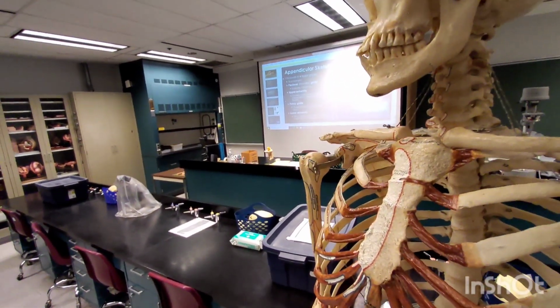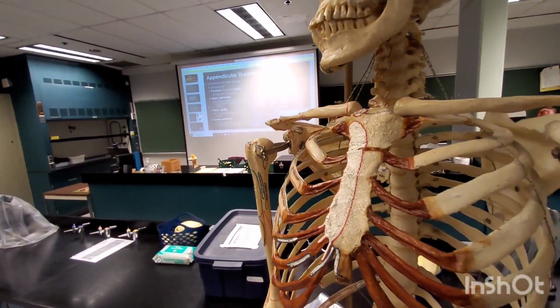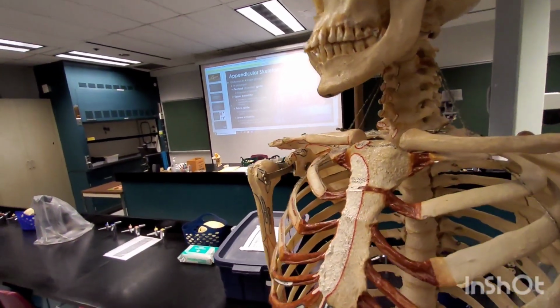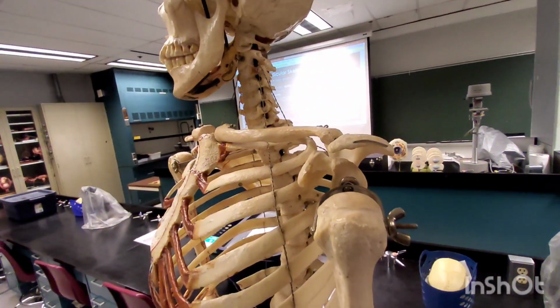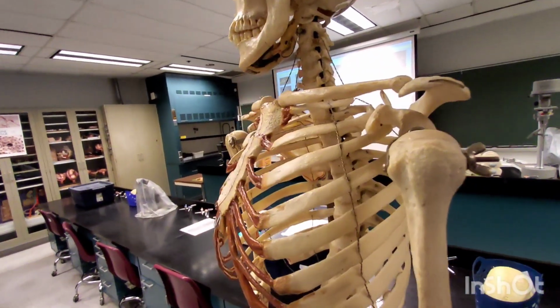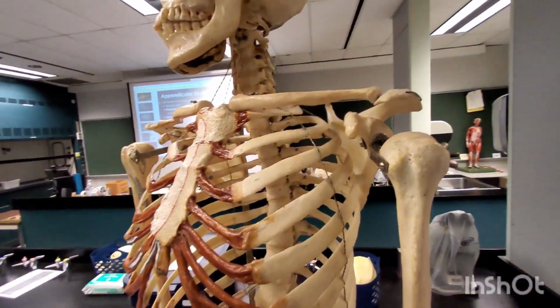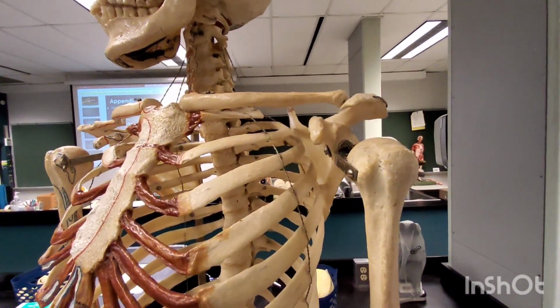The clavicle is going to articulate with the clavicular notches of the manubrium. So that's going to be our anterior perspective. The other end of the clavicle, which we haven't talked about yet, is going to articulate with the structure of the scapula called the acromion process. Now, depending on which view you're seeing the scapula from, it's going to look very different.